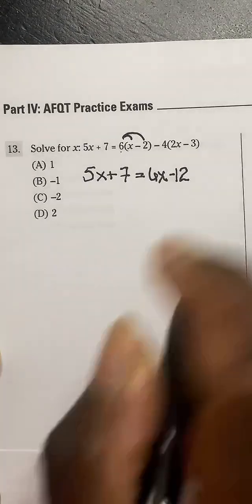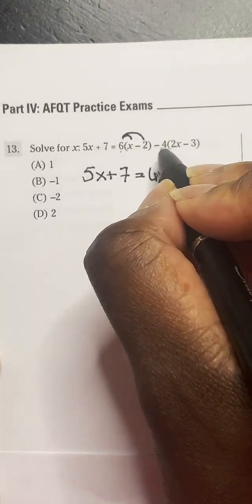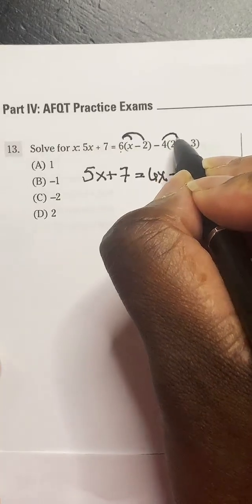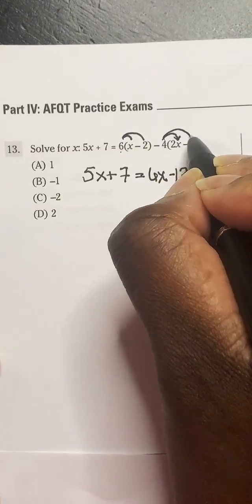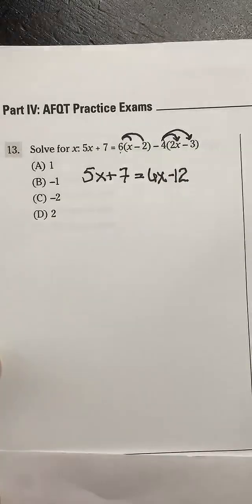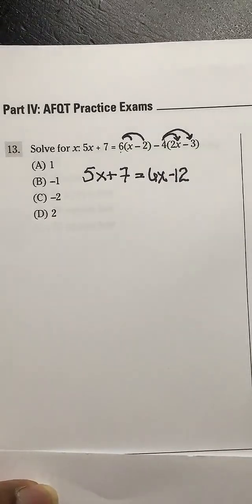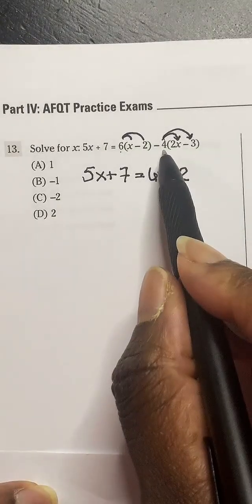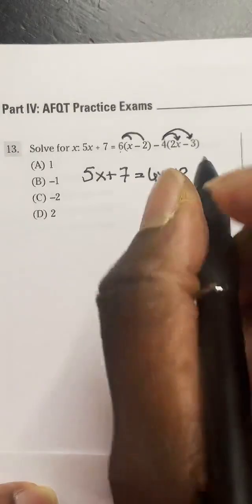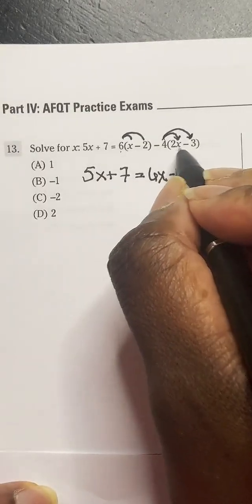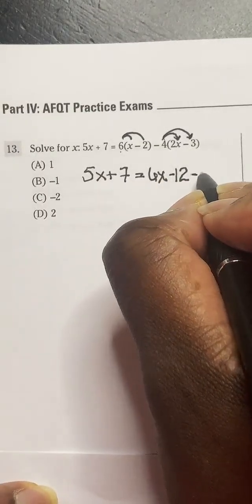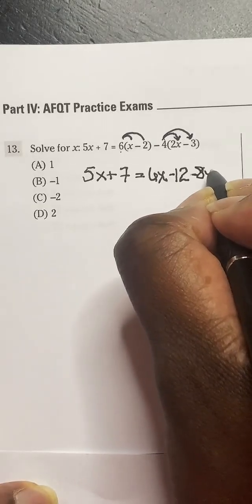We're going to do the exact same thing for the -4. Some people will say, well, how do I know if it's a minus or a negative? So we have -4 times 2x, that gives me -8x.